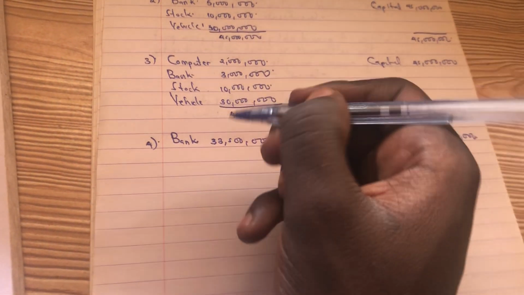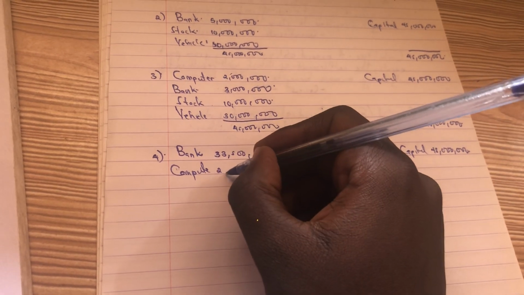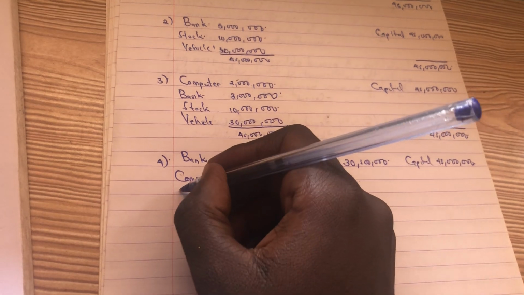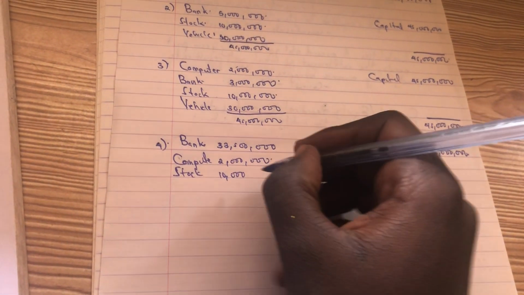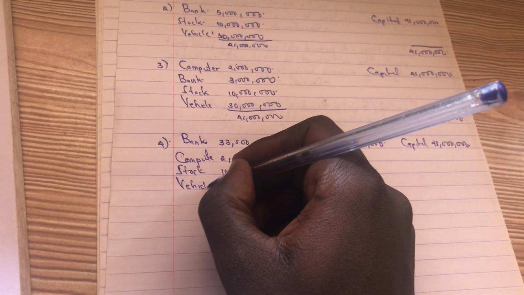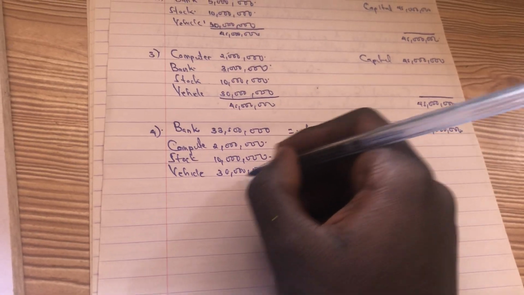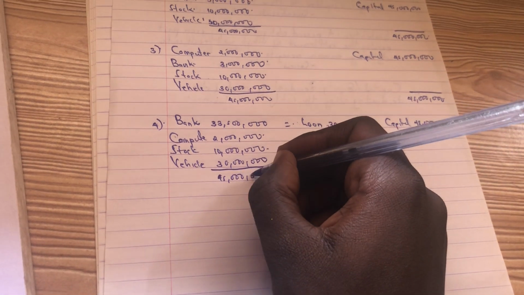So here, that means we still have our computer of 2 million. Are we together? We still have our stock of 10 million. Are we together? Then we have our vehicle of 30 million. So the total actually is 45 million. Are we together?